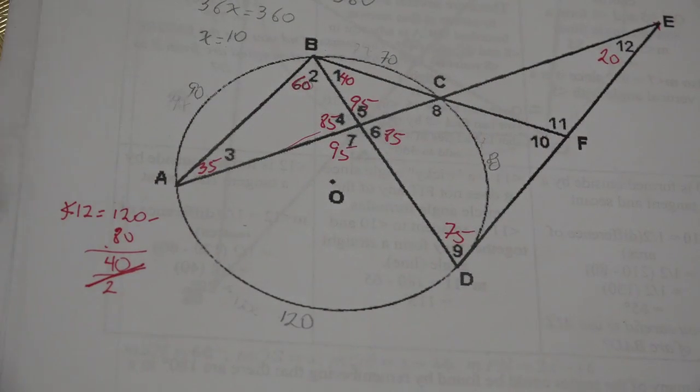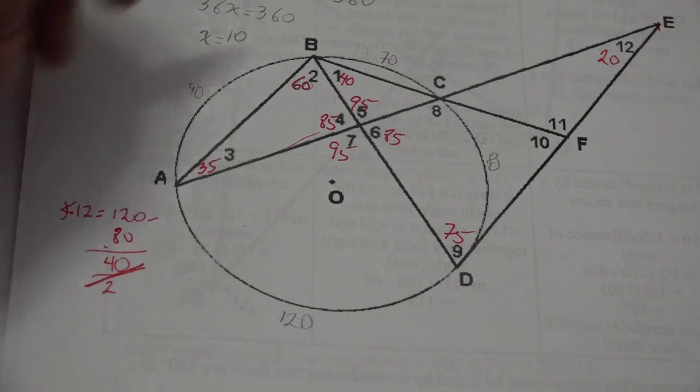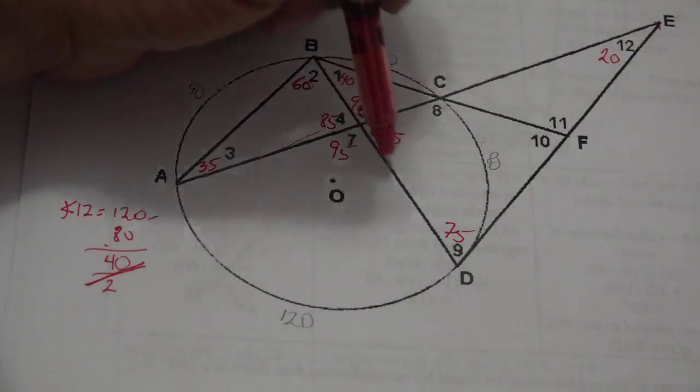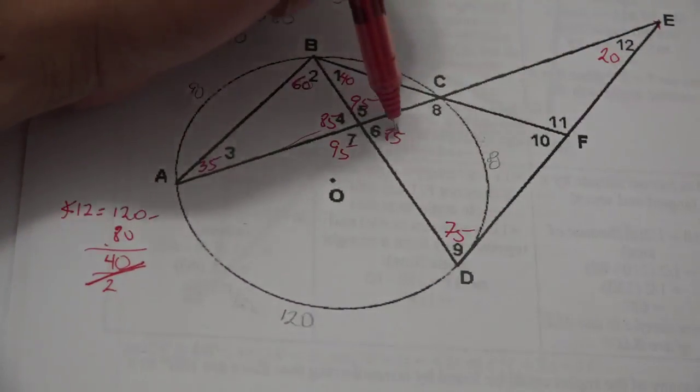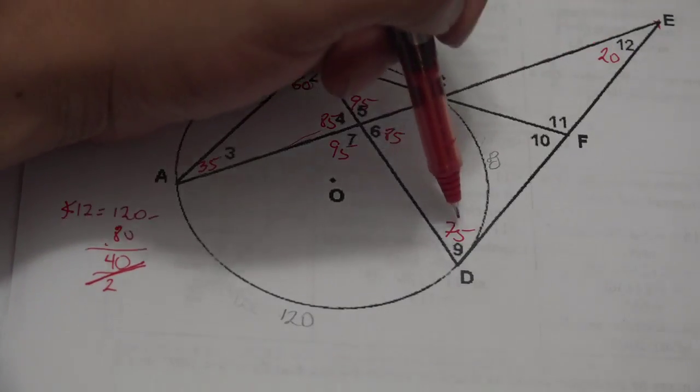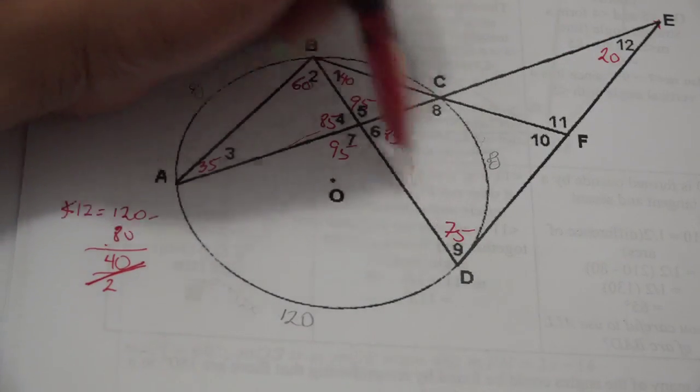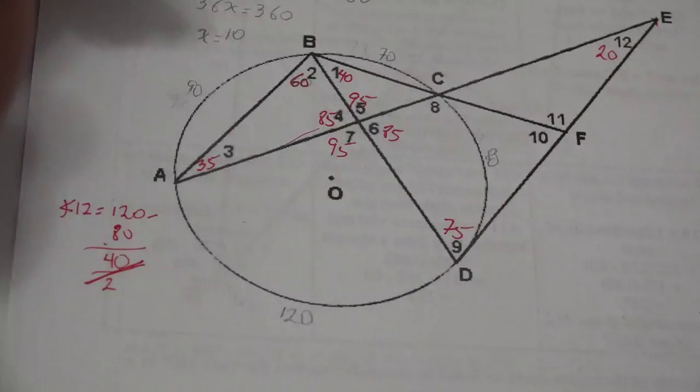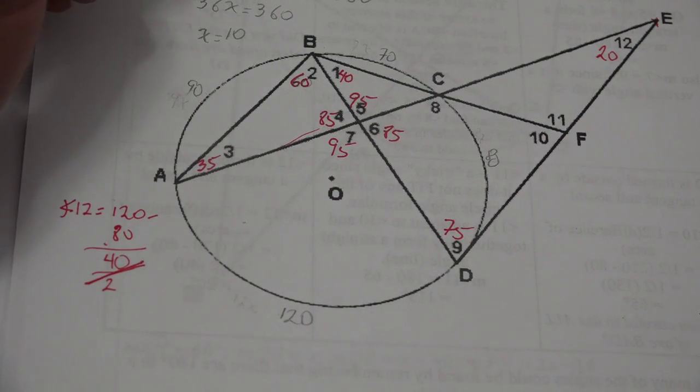And you know what? I didn't even have to do that. That's so crazy, because I can see that this is a triangle. So 85 plus 20 is 105, plus this will be 180, because this is a triangle. So you see, there are many approaches. Now, let's see. What else can I find?